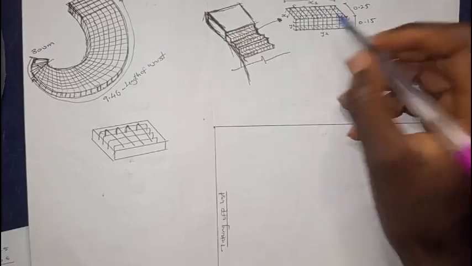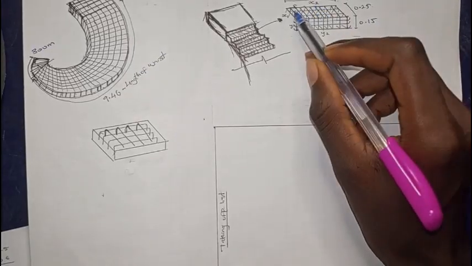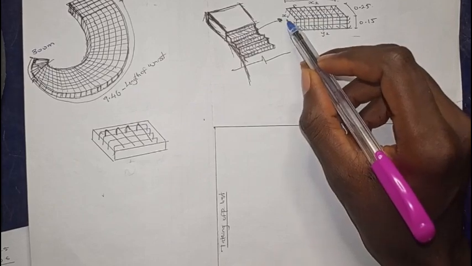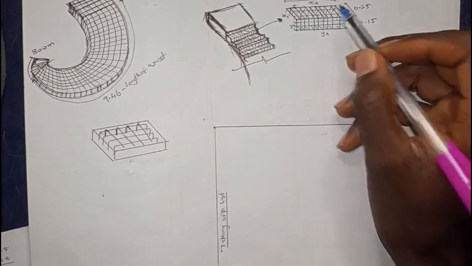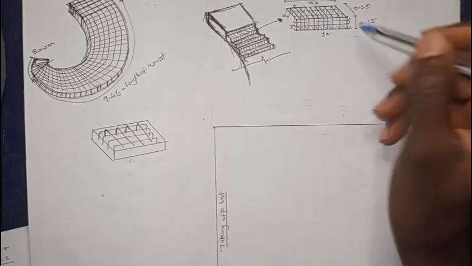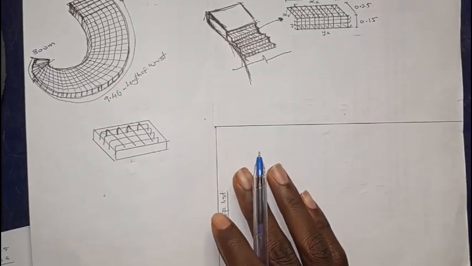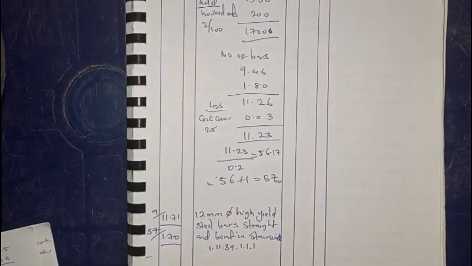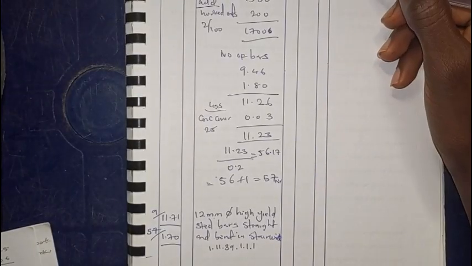I kind of gave a figure to it. So x2 is for the longer ones, while x1 is for the shorter ones. So y1, y2. That's the example I gave you.